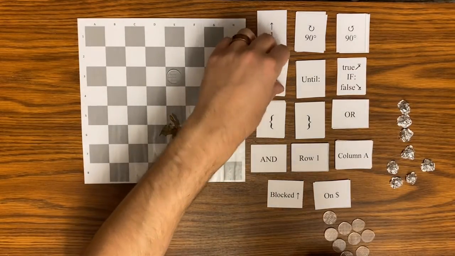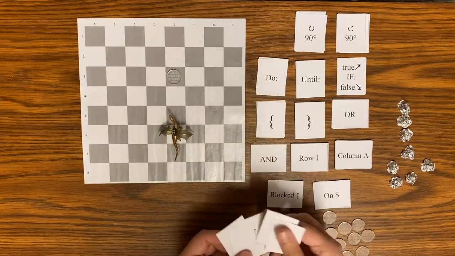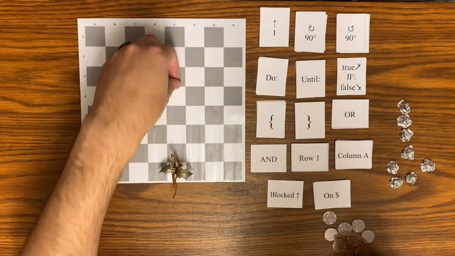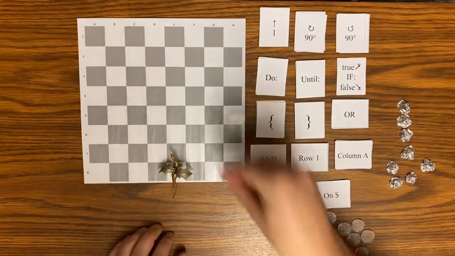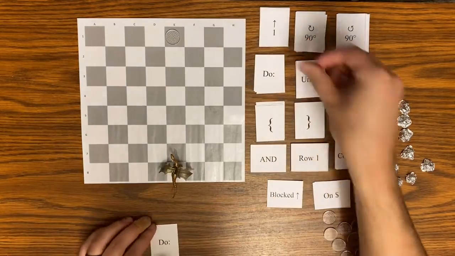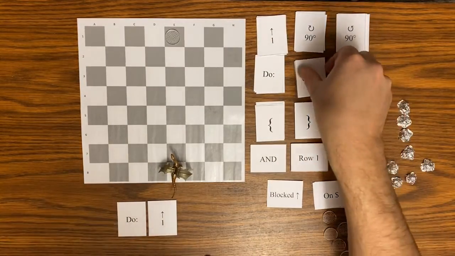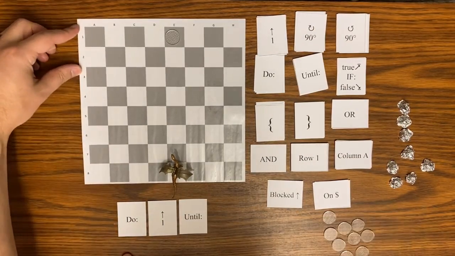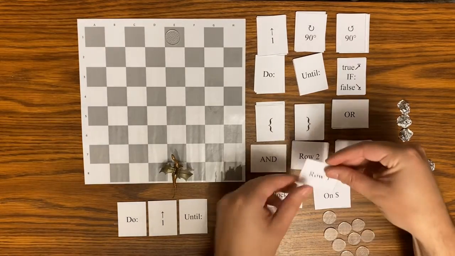For example, the do. If you notice, you only have 6 of these move forward 1 cards. That means that if he starts clear back here in our challenge on square 8, we can't get him all the way up to a coin that would be on E. So instead we would have to do move forward 1, and we want him to keep doing this until he reaches the row. So we want him to do forward 1 until, and then we're going to grab the row 1 card.